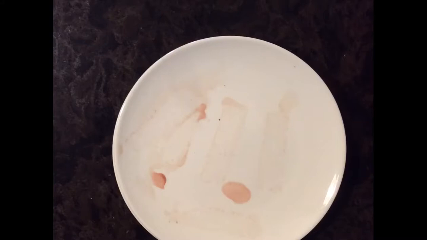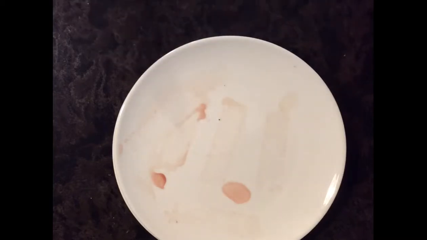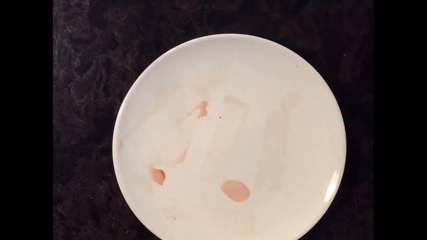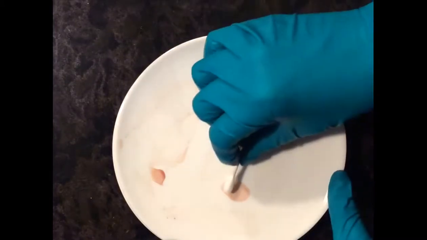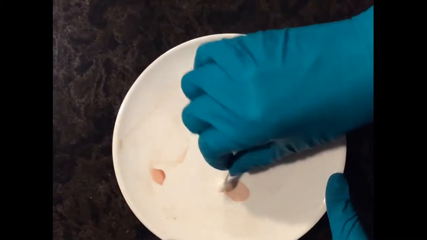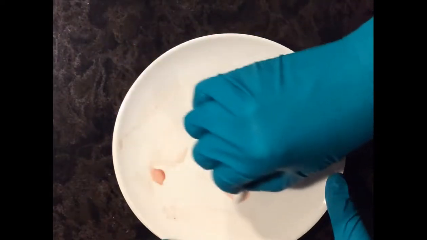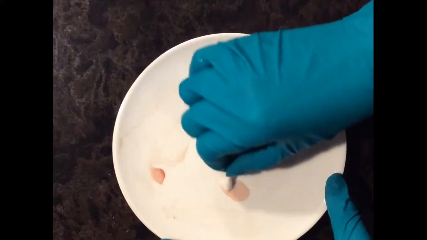All right. So now we're going to try and test our phenolphthalein, also known as our Kastle-Meyer test. So all I have here is a plate with some blood stains on it, and once again, these are just blood stains from some ground beef that I defrosted. I'm still wearing my gloves to make sure that I'm safe. And we're just going to pick up some of this blood stain with a cotton swab.